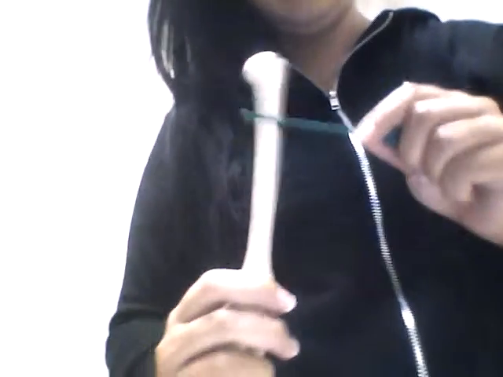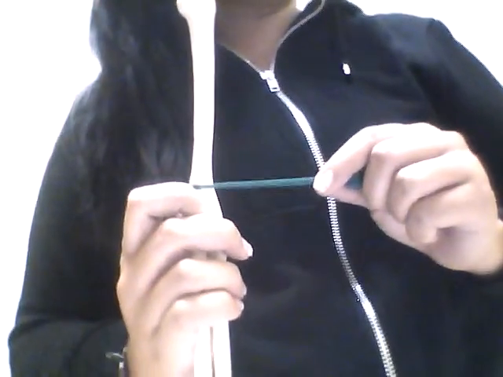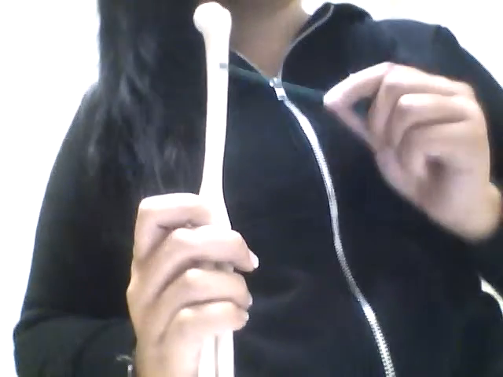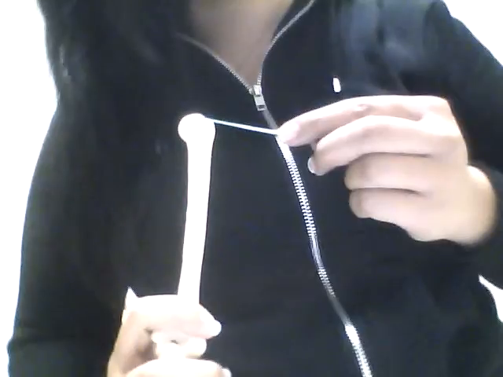Okay. We have the humerus, which is this portion right here. It is the longest bone of the upper limb. We have the head portion, which is right here. And then we have the greater tubercle, which is this portion right here. This is the lesser tubercle, this is the greater tubercle.